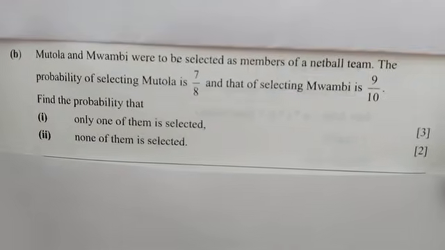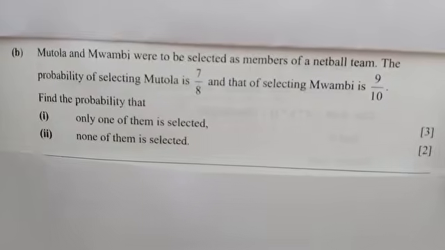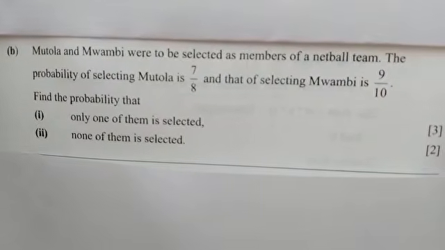Alright, so this is our second question. Please, you can pause the video and copy it. Alright, pause the video and copy it.